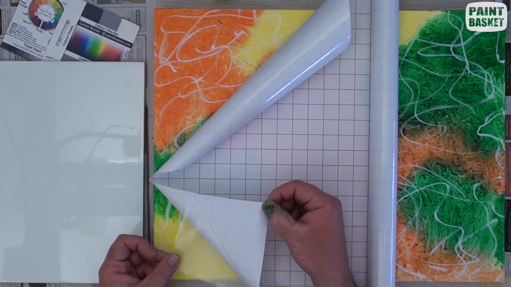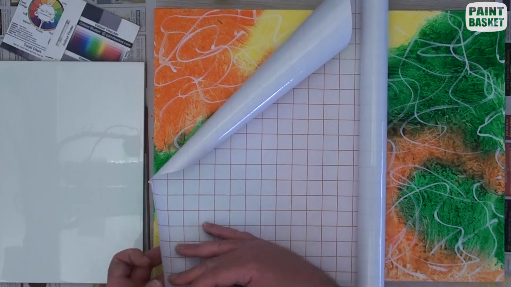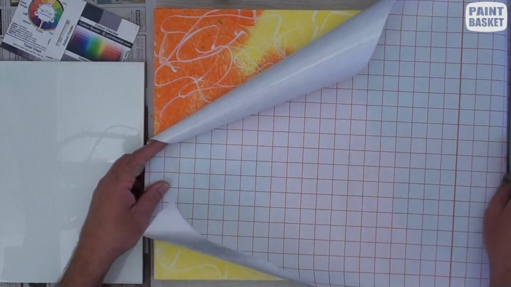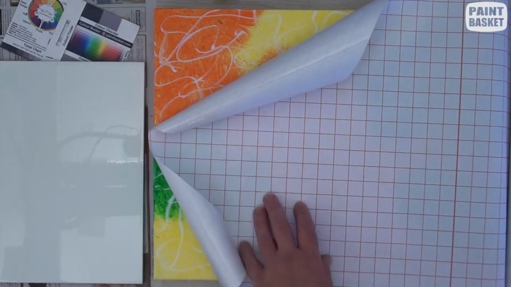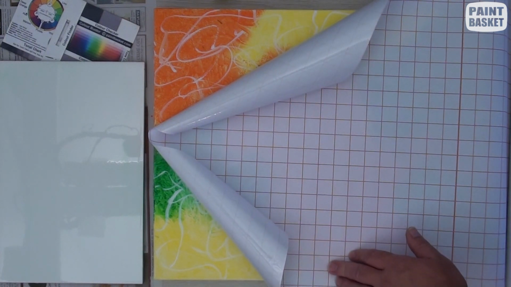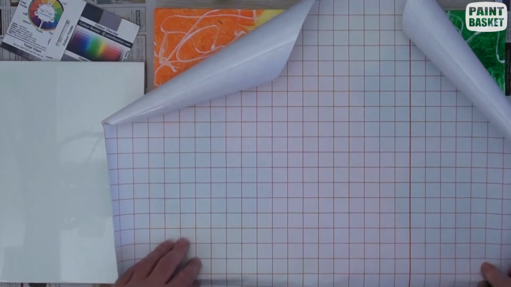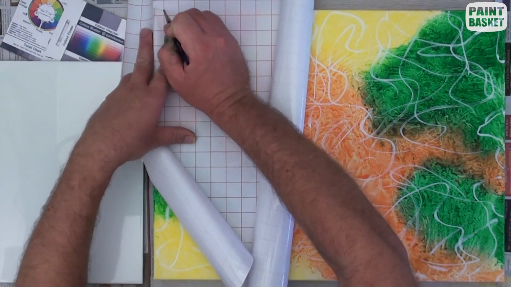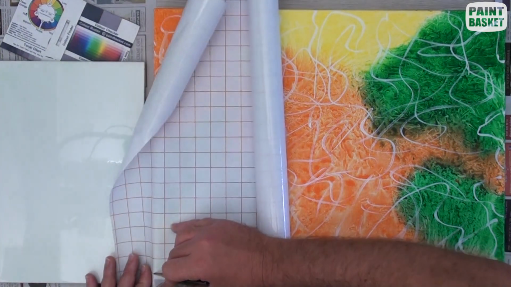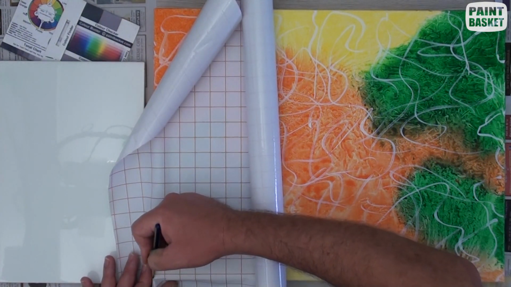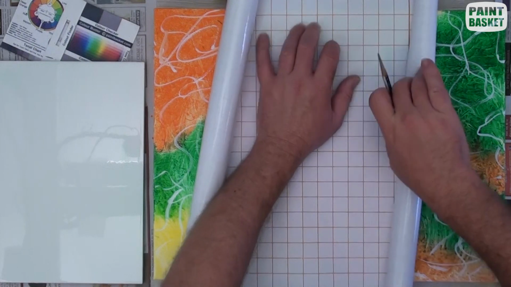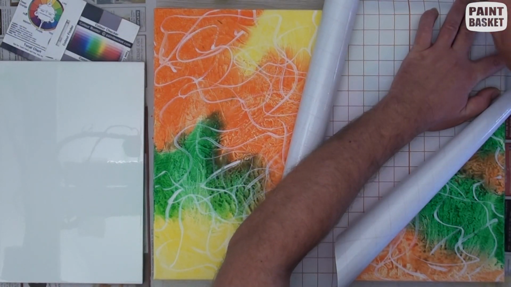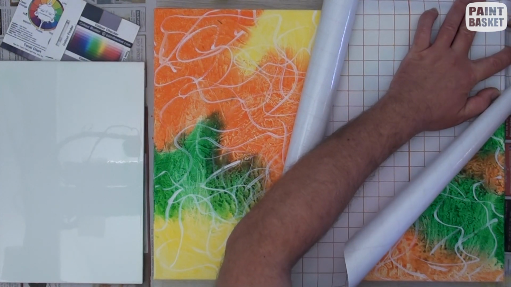See there? It's just a see-through sticker, very thin. So I'm going to cut myself a piece that's roughly the same size as my canvas. Then I'm going to take a pencil and just mark where my edges are, just by rubbing over those edges with a pencil. Right, now we can take our painting out of the way and just work on the clear cover itself.